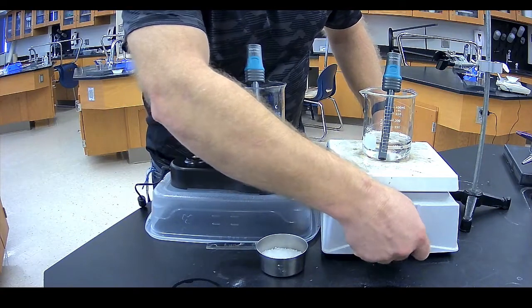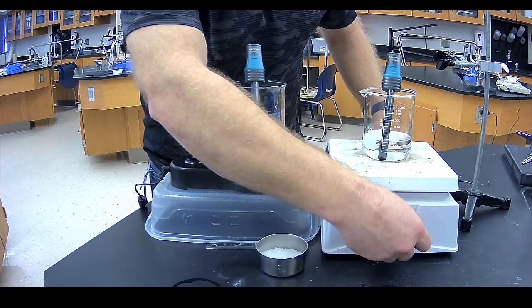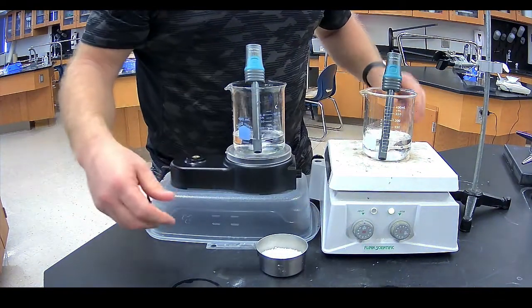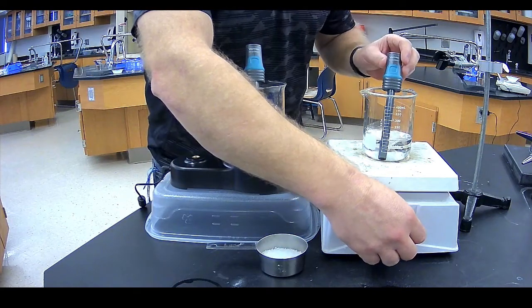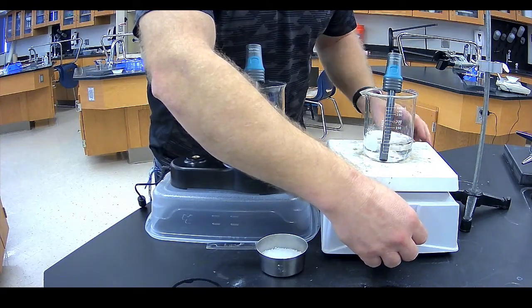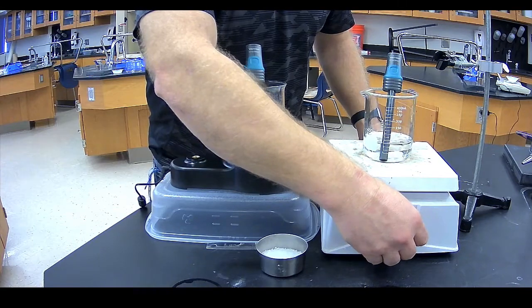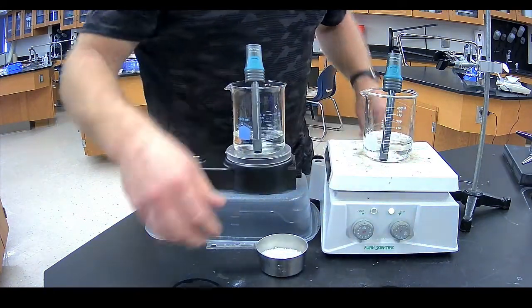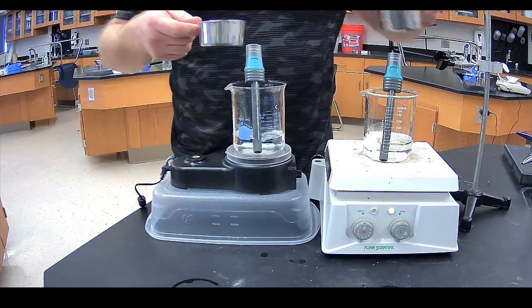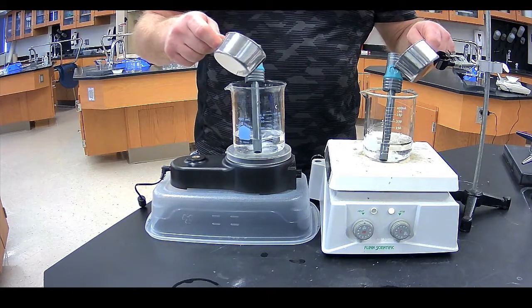So I'm going to get this thing stirring. Back it down a little bit. There we go. And then I'm just going to add the potassium nitrate to both solutions at the same time.